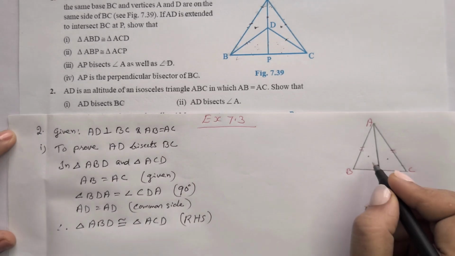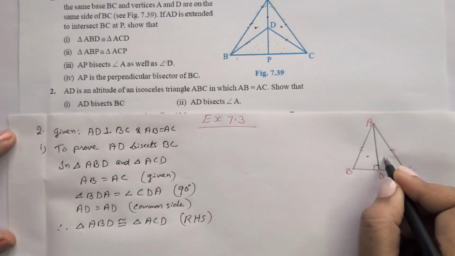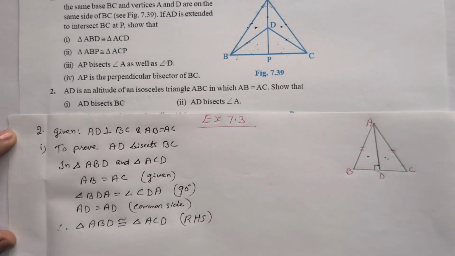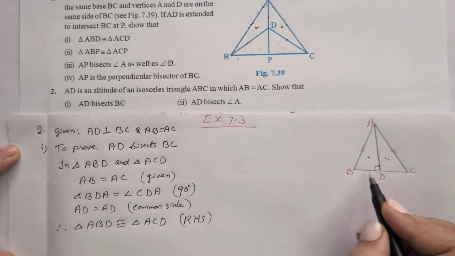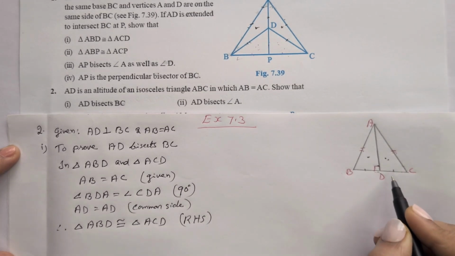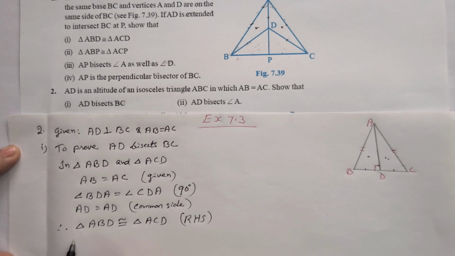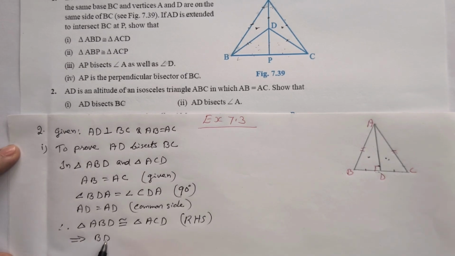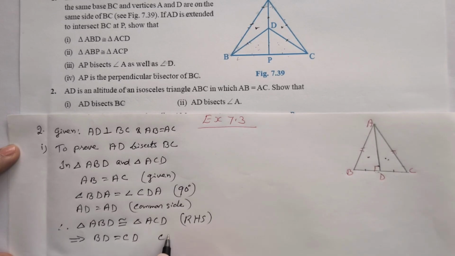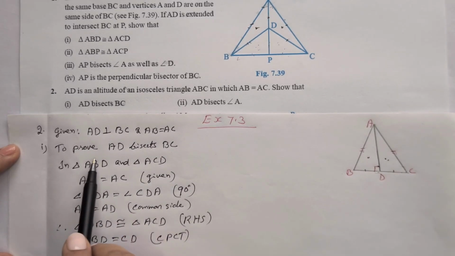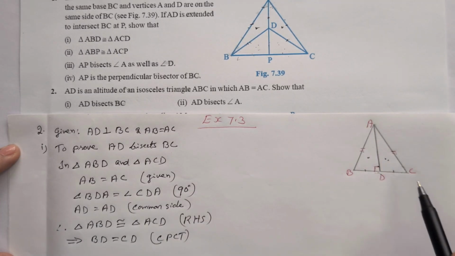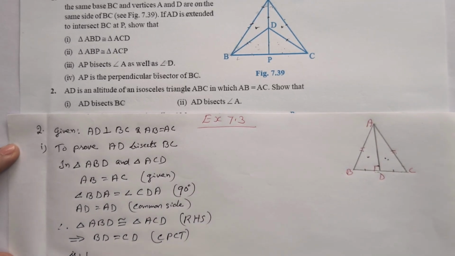From that, if these two triangles are congruent, then we can write these two sides are equal by CPCT. So, which implies BD is equal to CD, CPCT, which means AD bisects BC.